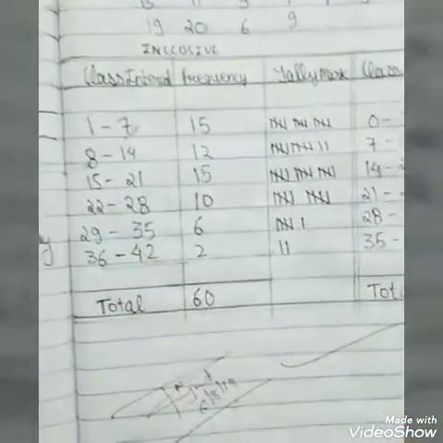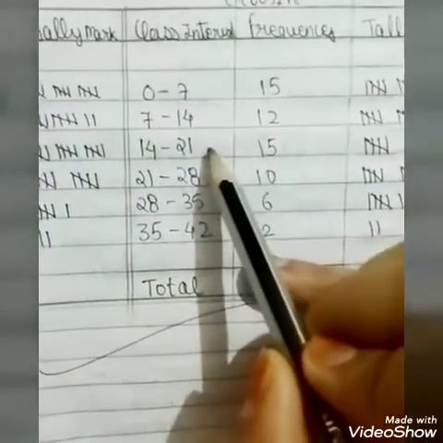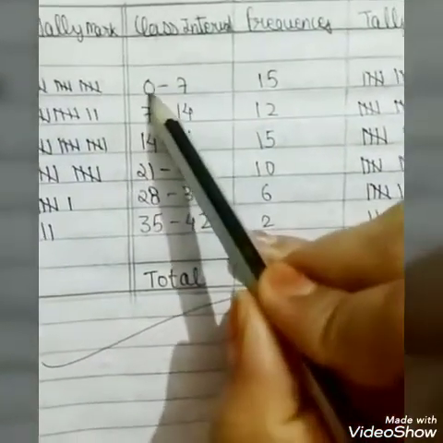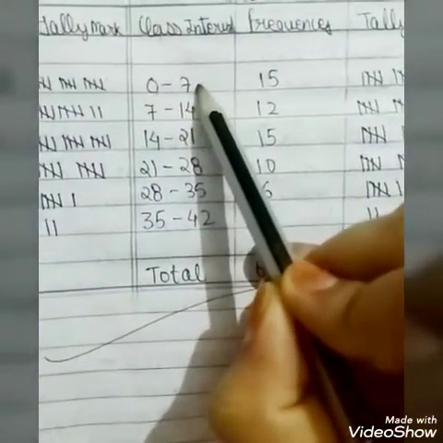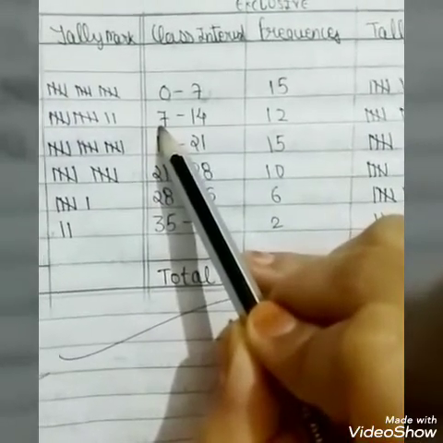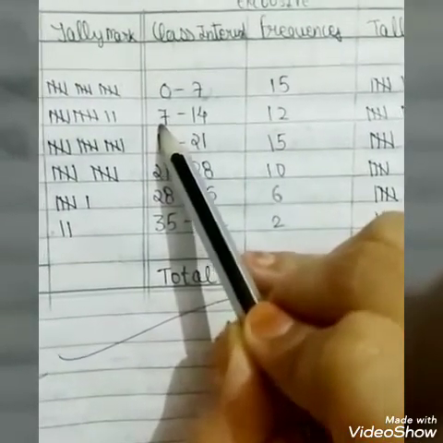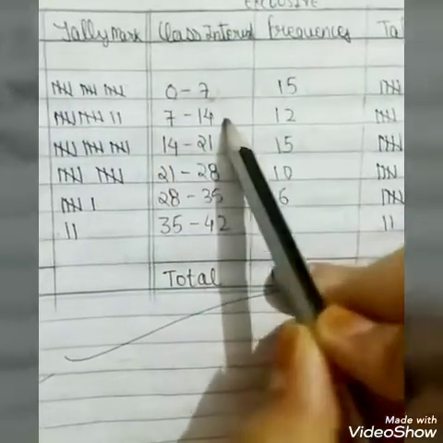And in the exclusive method, the upper class limit of the first class is the same as the lower class limit of the next class. That means from 0 to 7, then from 7 to 14.